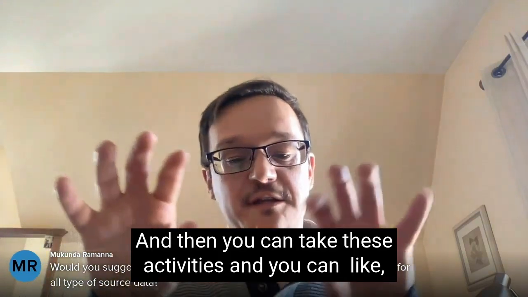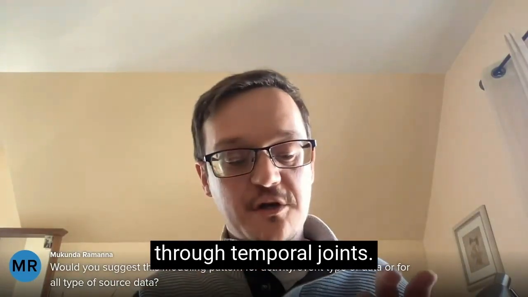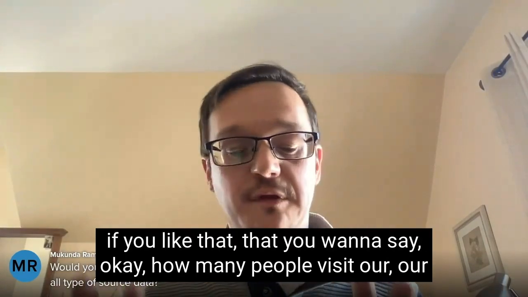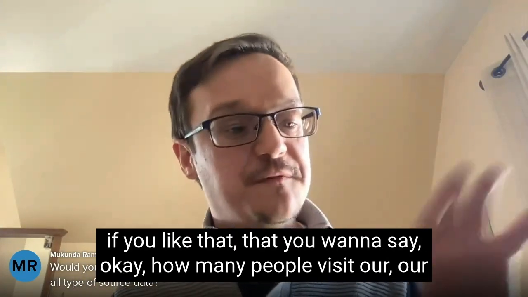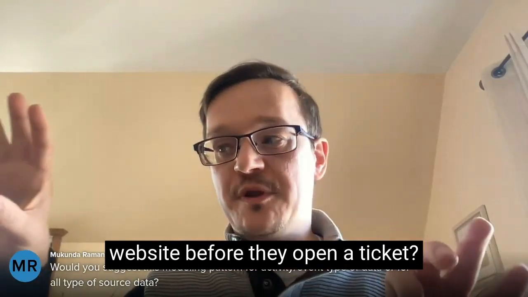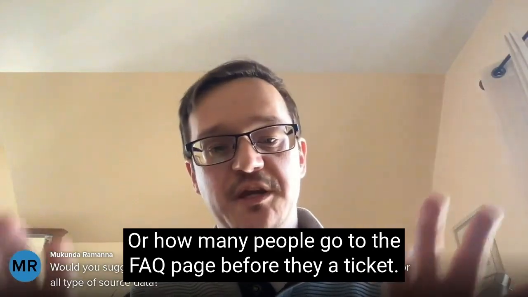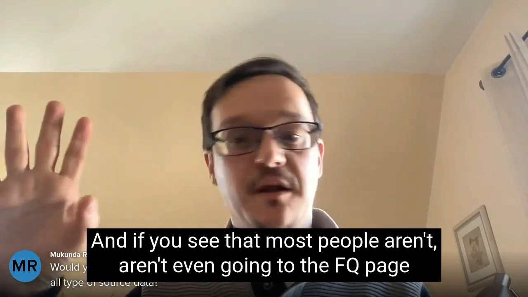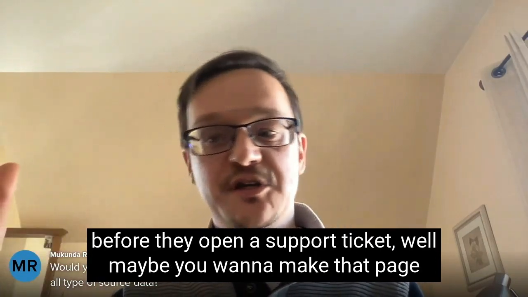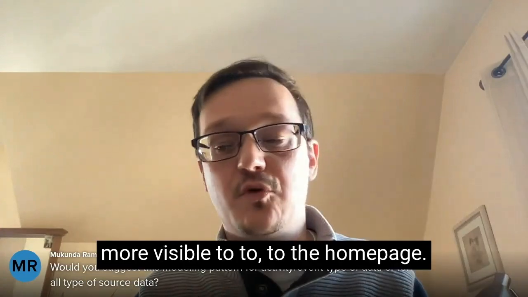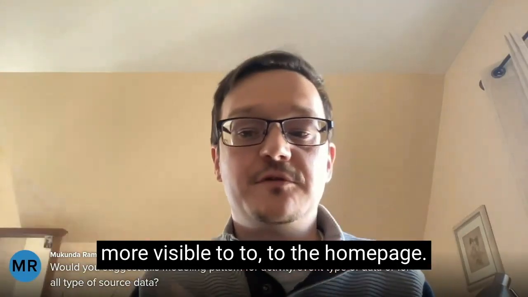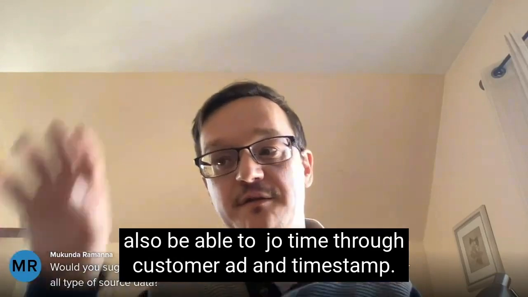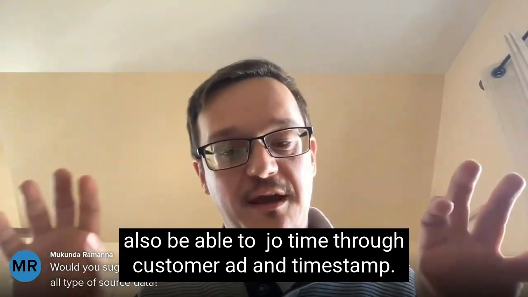And then you can take these activities and, through temporal joins, you can join them in time and build a causal sort of model, if you like. You want to say, okay, how many people visit our website before they open a ticket? Or how many people go to the FAQ page before they open a ticket? And if you see that most people aren't even going to the FAQ page before they open a support ticket, well, maybe you want to make that page more visible on the homepage. So that's the beauty of having these activities be both immutable, but also able to join in time through customer ID and timestamp.